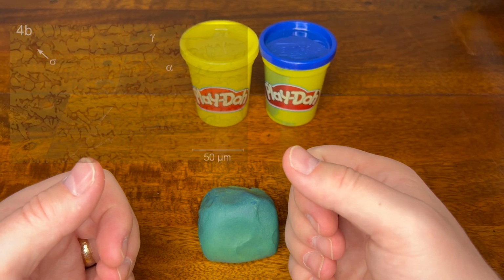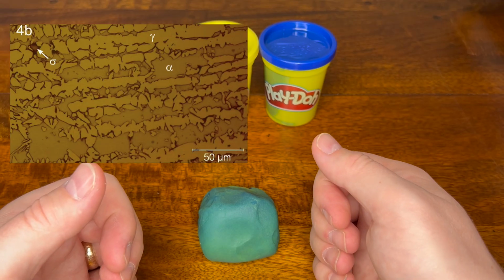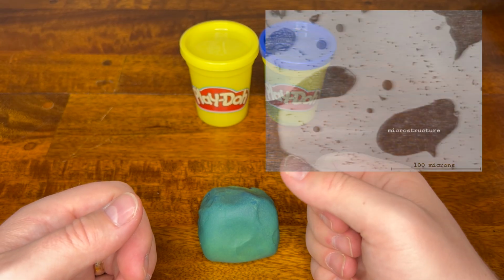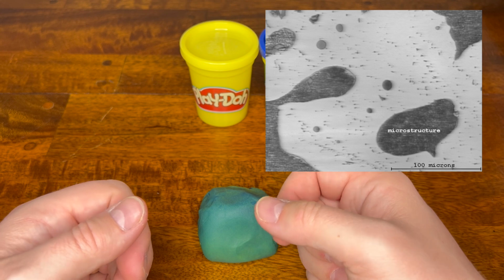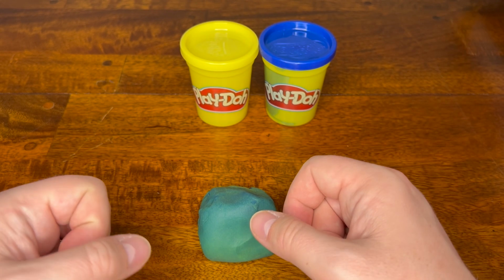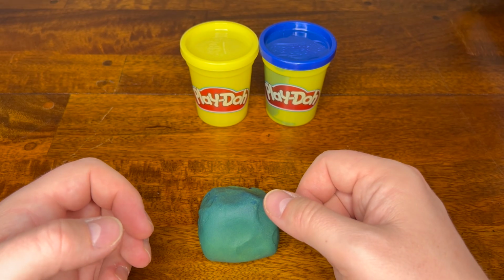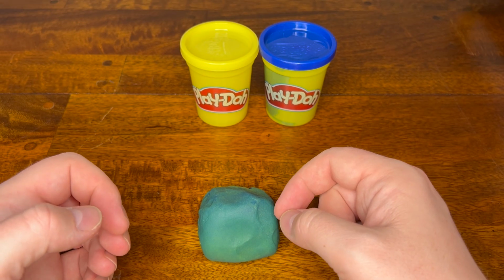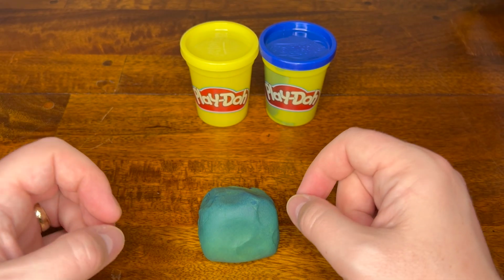Different forms of brass, different aluminum alloys can have precipitates. And so there's lots of examples where on the surface of the naked eye, on the macro scale, it looks uniform. But when we zoom in to the microscopic scale, there's distinct layers.